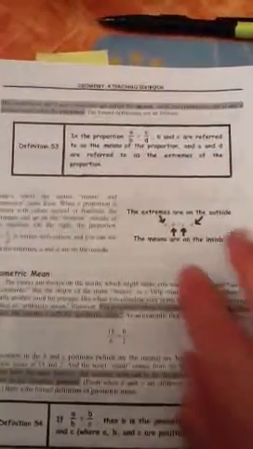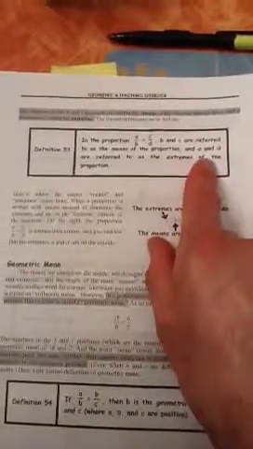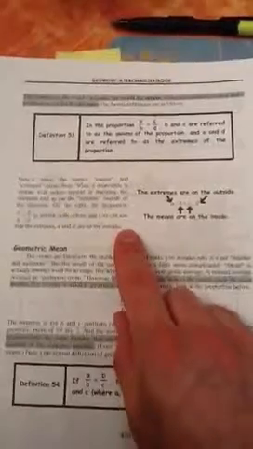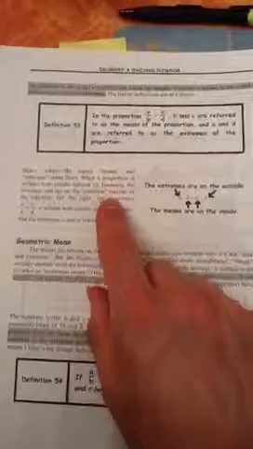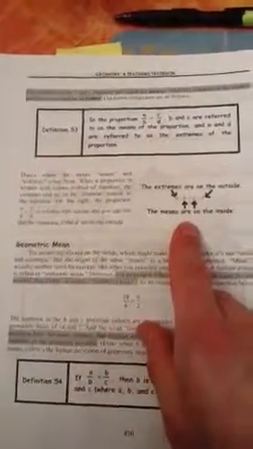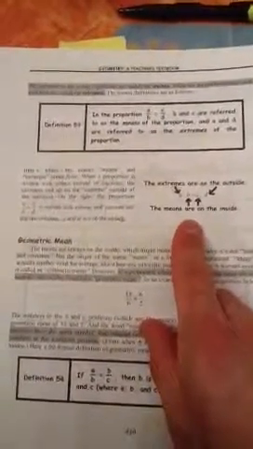So basically it's simple. In the proportion a over b equals c over d, b and c are referred to as the means of the proportion, and a and d are referred to as the extremes of the proportion. I don't think they do a really good job here explaining what means and extremes mean, because if you invert them, if you say c over d equals a over b, which are the means and which are the extremes? They're switched, aren't they? So I'm not sure what that means exactly.